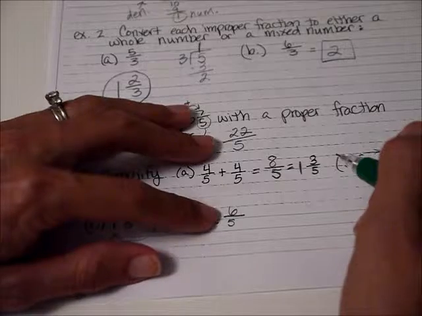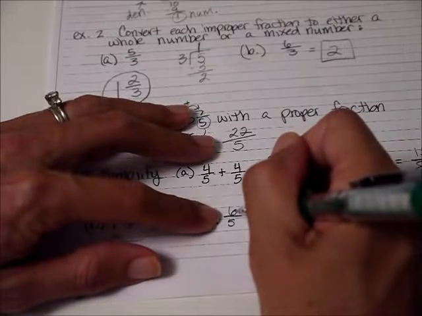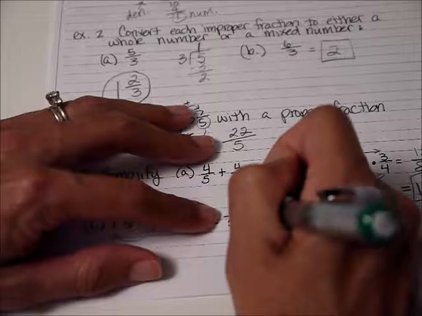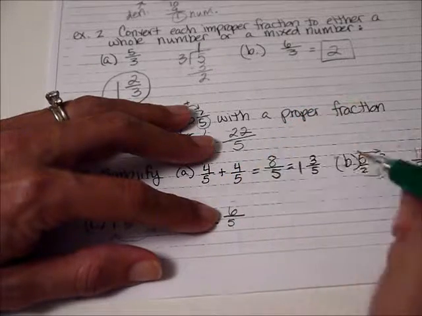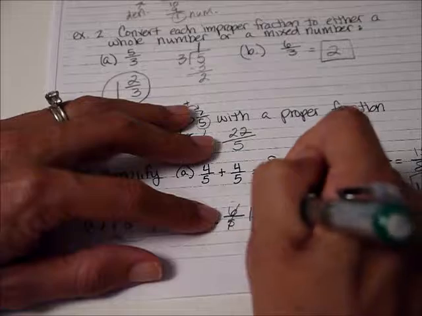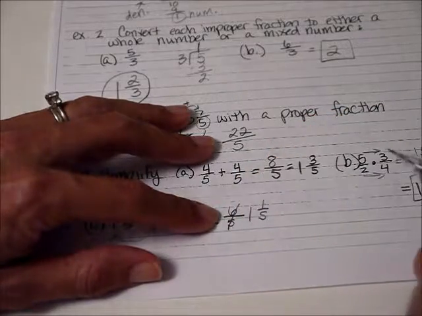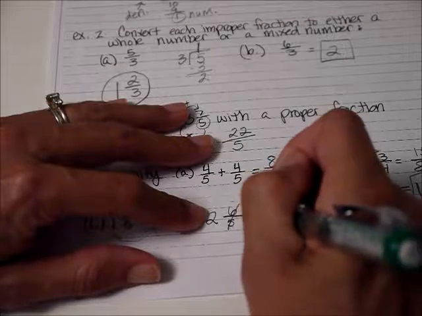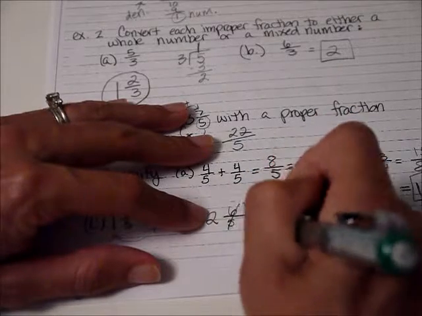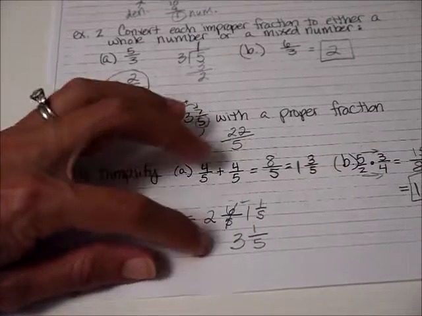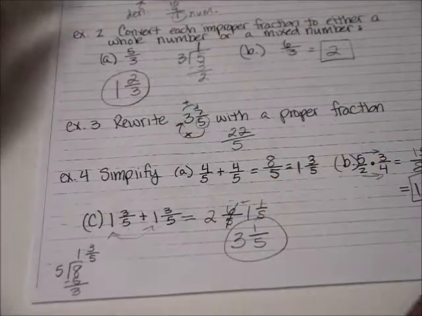So don't worry about the 2. 6 fifths can be changed to 1 and 1/5 because 5 goes into 6 one time with 1 left over. And then we have the 2. So I'm going to add those together. We have 3 and 1/5 as your answer. Okay, and there we go.